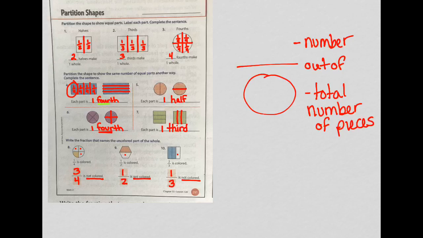So let's go back to my cookie that I did. I divided it into 3 for all of you. Let's say I gave 1 piece away. I gave 1 out of the 3 pieces total. So it's 1/3. I gave 1/3 to each of you. And that's how you write your fractions.